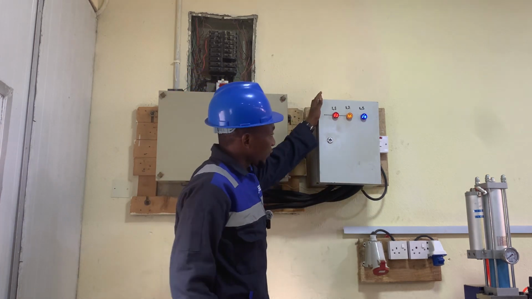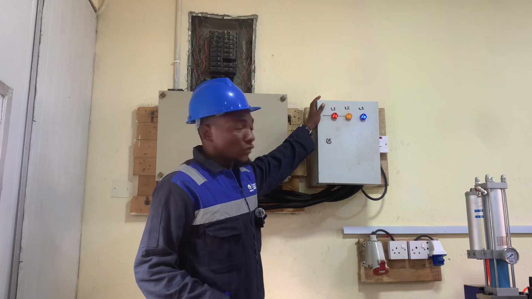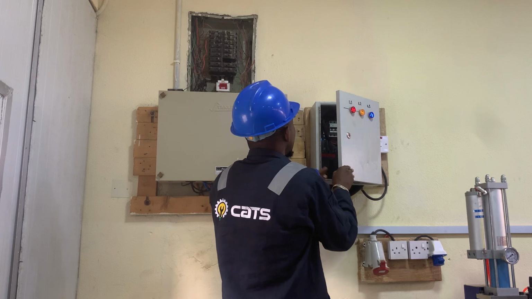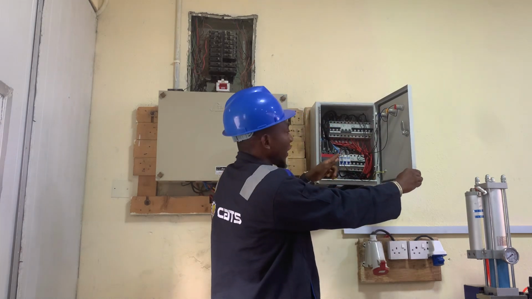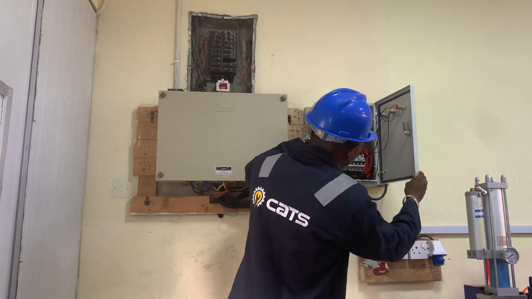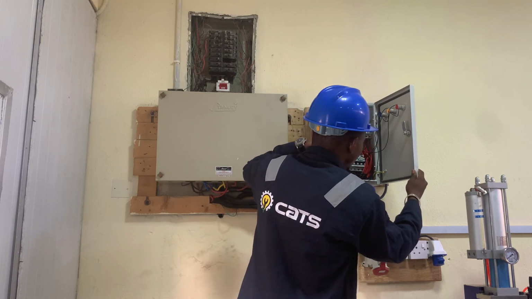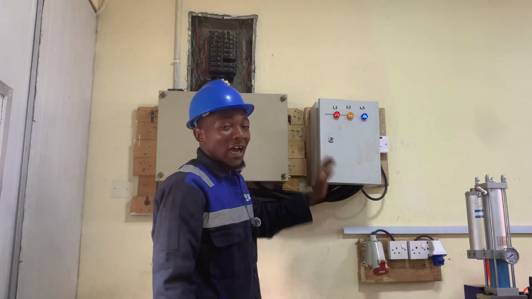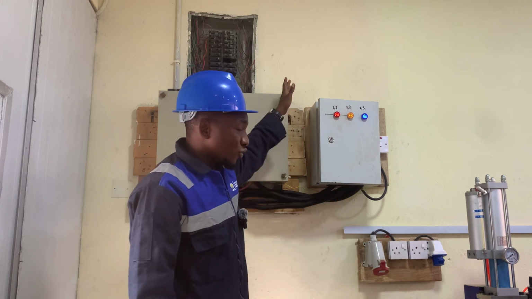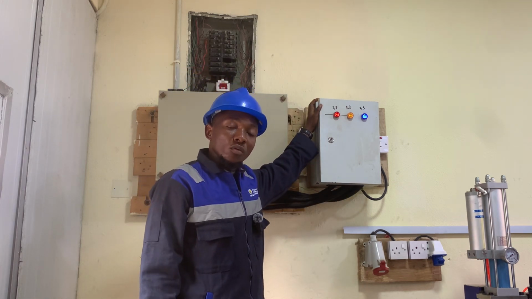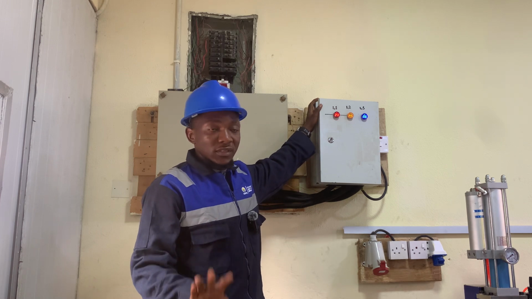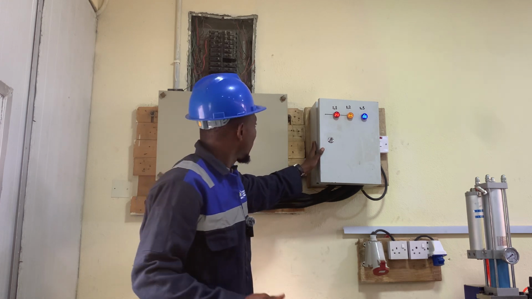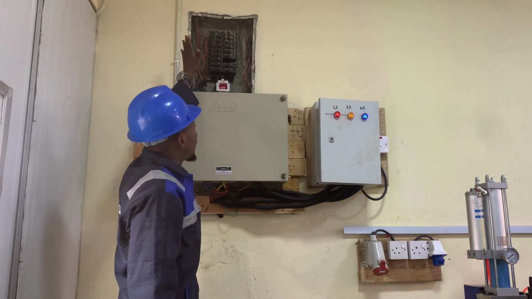So, this is a distribution board. What you've seen here is a distribution board, and there are so many things inside. You have your circuit breaker, and this is a three phase, and it's industrial use because it has three phases. That means you can use this to supply your electric motor that has three phases, and it's basically for industrial use.